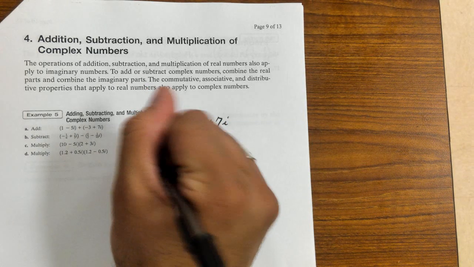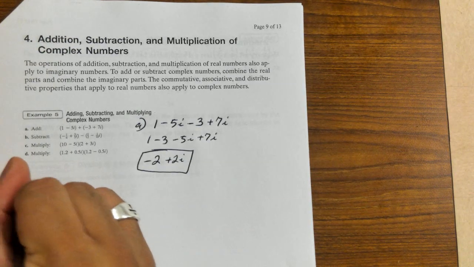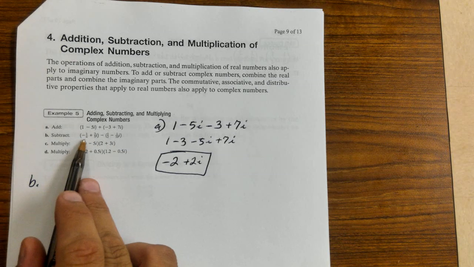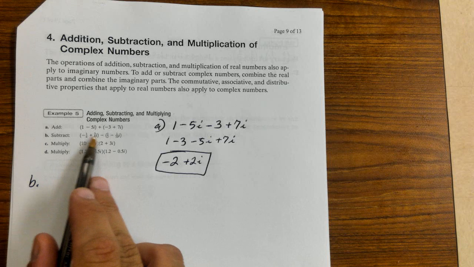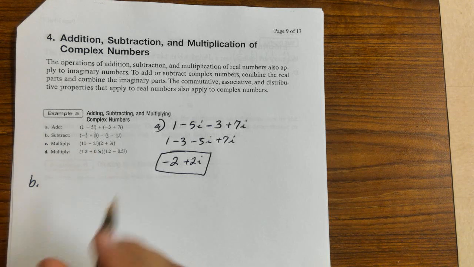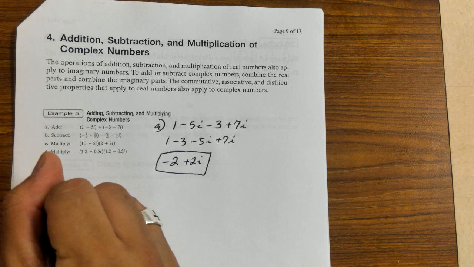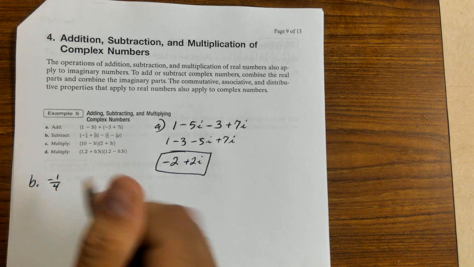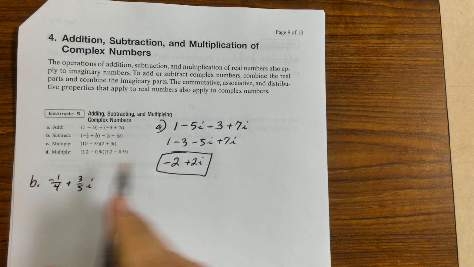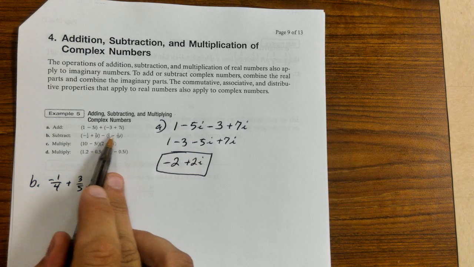So this is A. For B, we have some fractions here. Same thing. I have these two fractions, and they don't really need to be in the parentheses because there's no number on the outside. So I'm going to put the negative 1 with the numerator, negative 1/4 plus 3/5 times i. Now I'm subtracting every term in here.